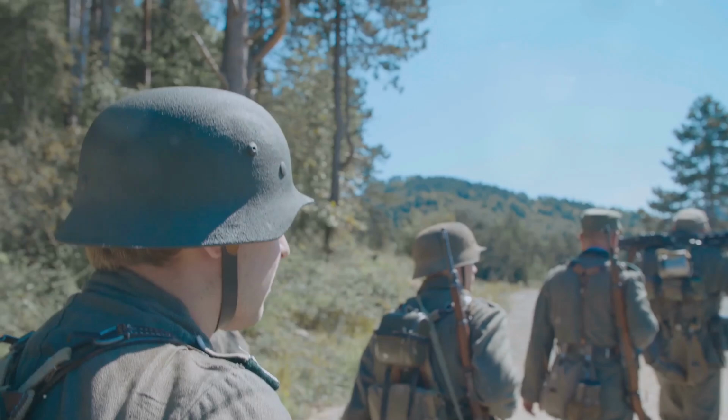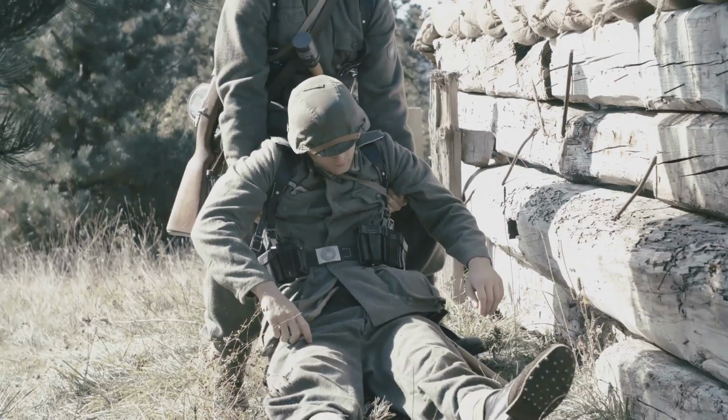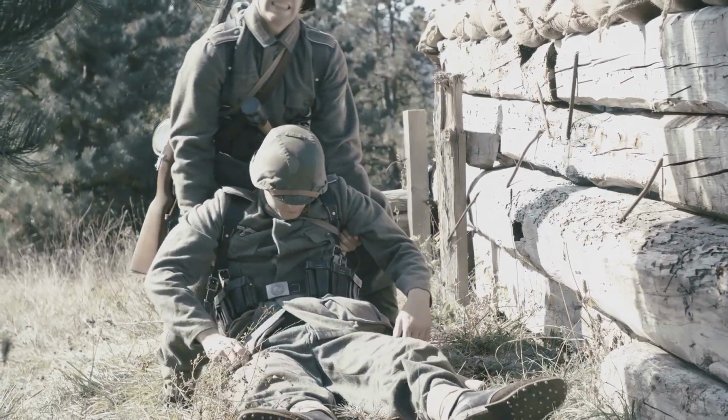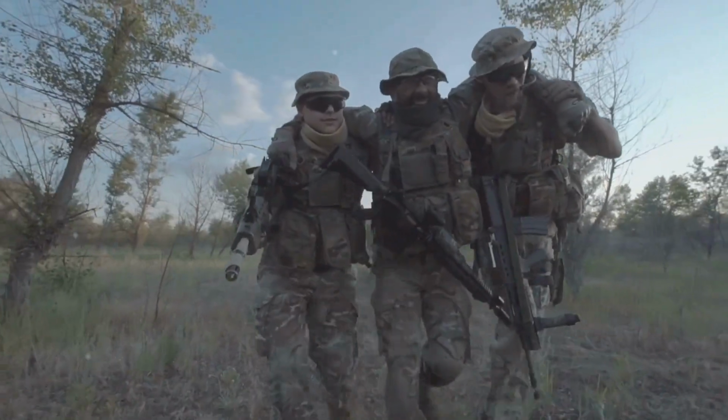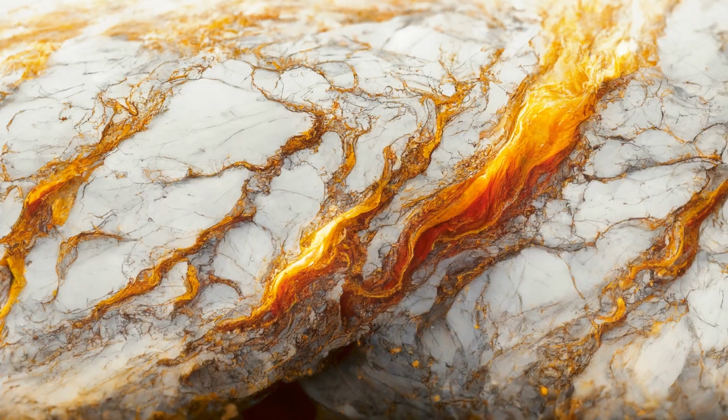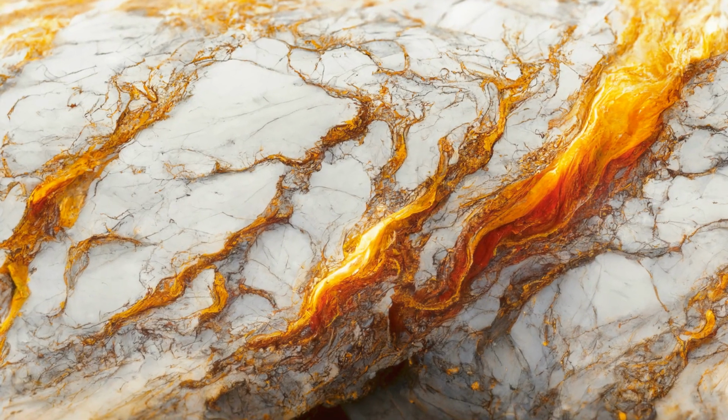On a fateful night in May 1918, while on guard duty, Johnson single-handedly fought off a German raiding party, saving his fellow soldiers despite being severely wounded. His bravery earned him the French Croix de Guerre, one of France's highest military honors.